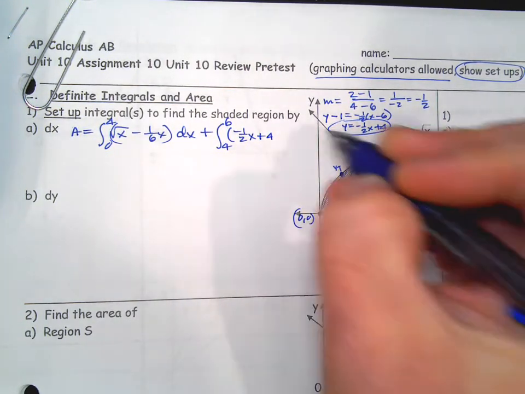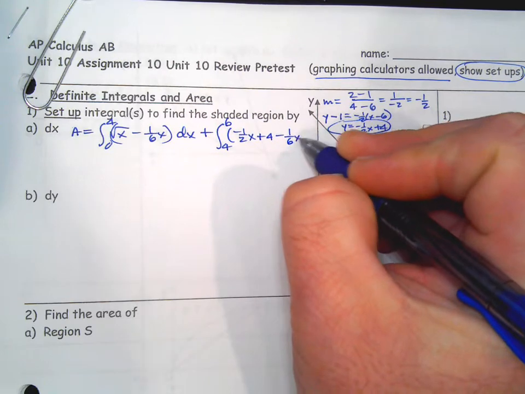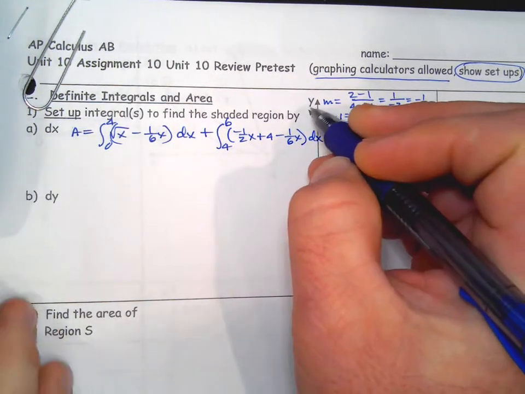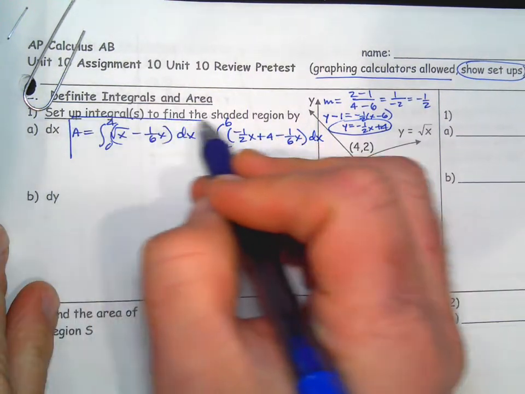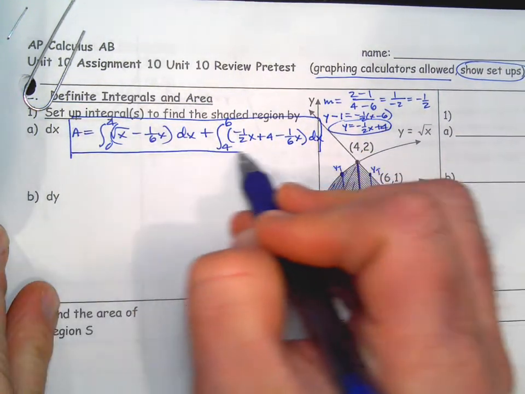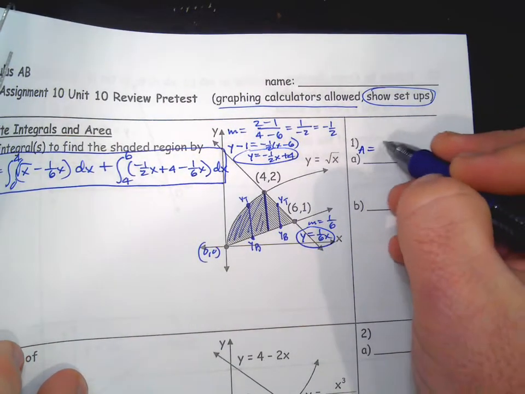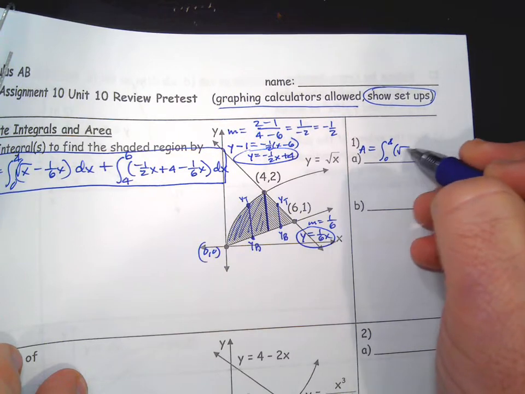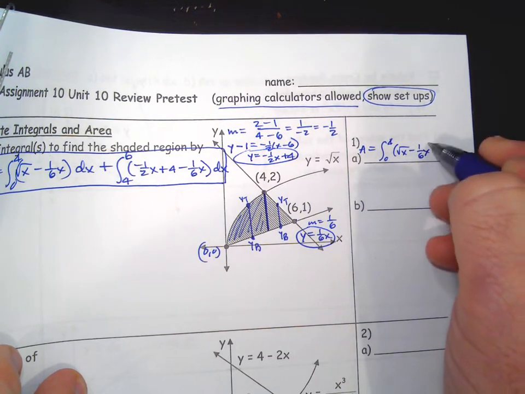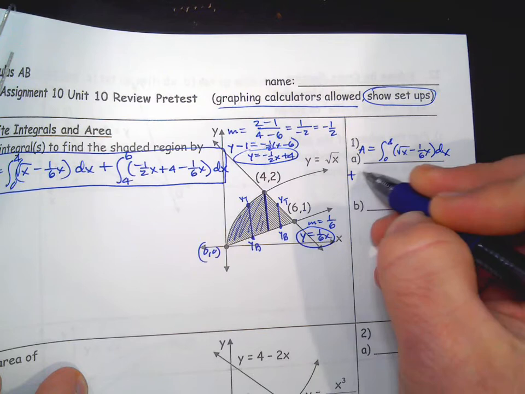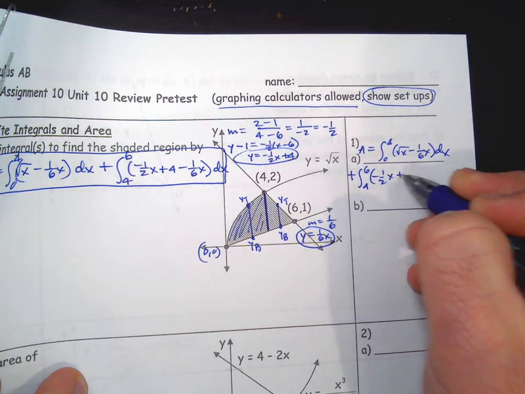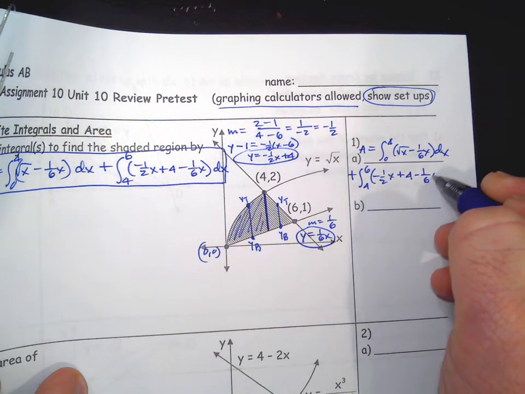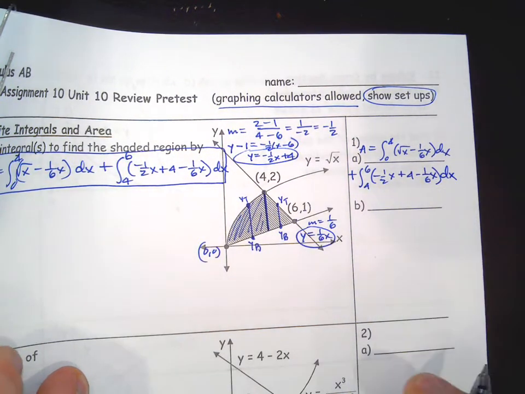Subtract this line, minus 1/6 x dx. So that's good enough for the setup. And I will want you to write the setup in the answer column. So you could do something like this: 0 to 4, square root of x minus 1/6 x dx plus 4 to 6, negative 1/2 x plus 4 minus 1/6 x dx. So you can fit it on there.